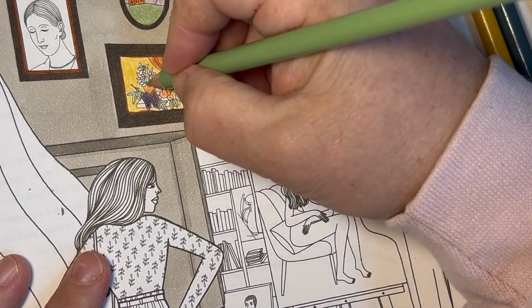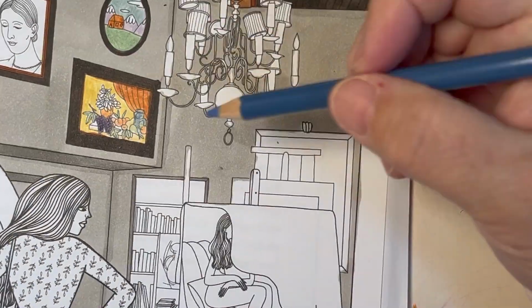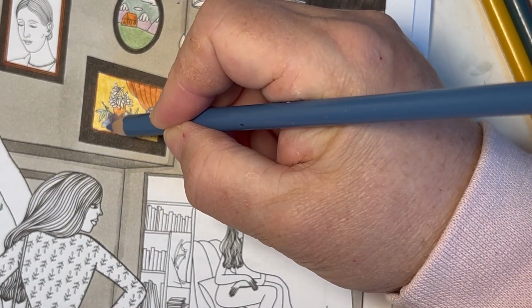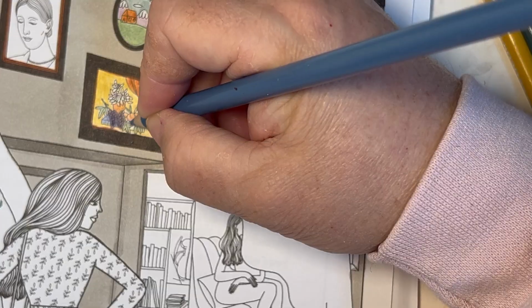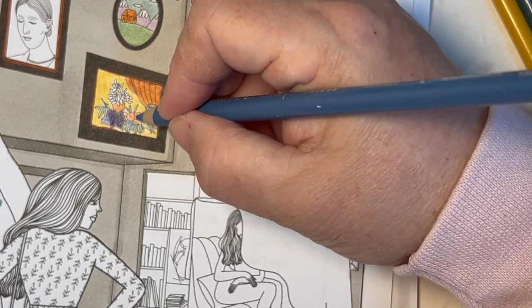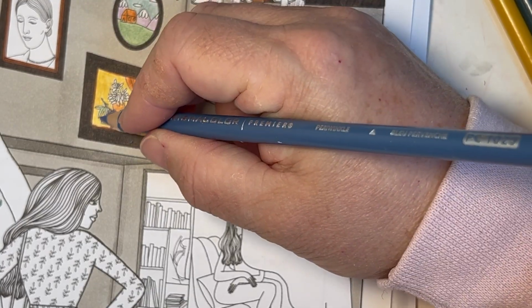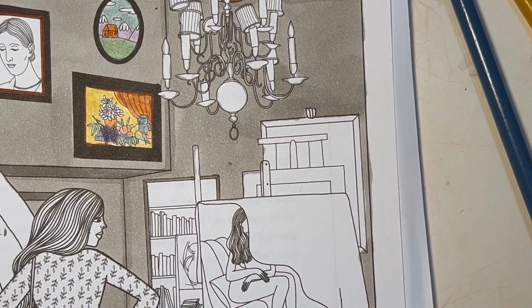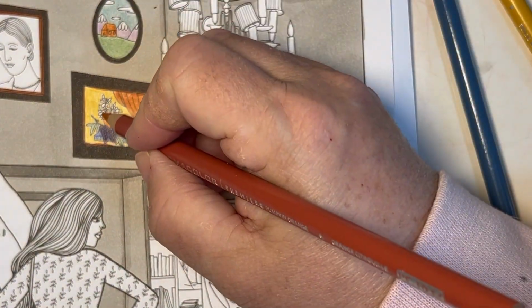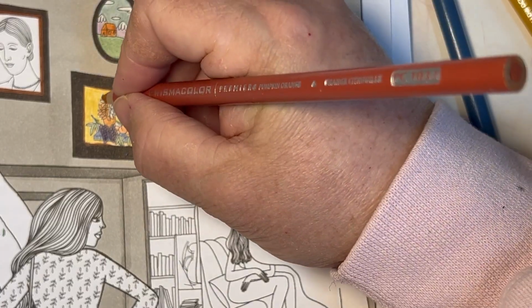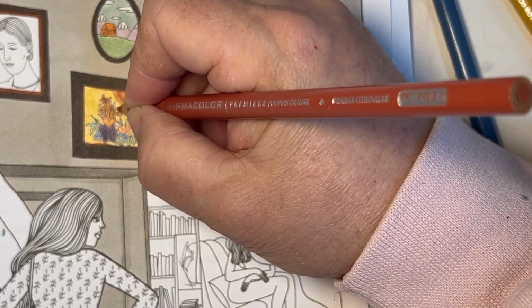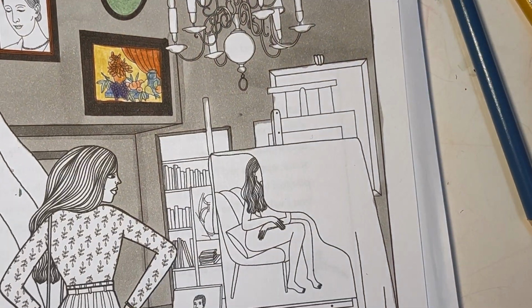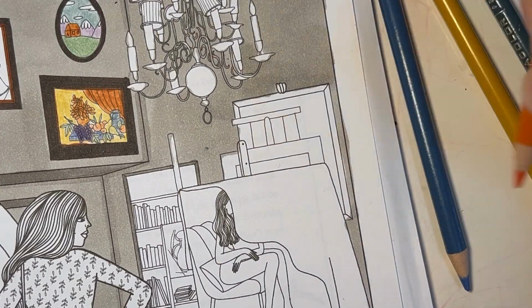Not sure. But I'm just filling in these paintings. These are Prismacolors. I'm just filling in these paintings with some nice, fairly muted colors to go along with the wall and everything else. And I'm looking for clues and coloring.